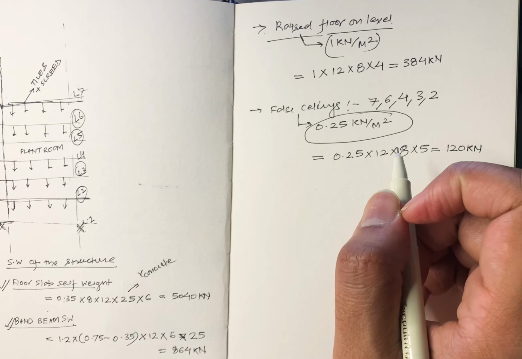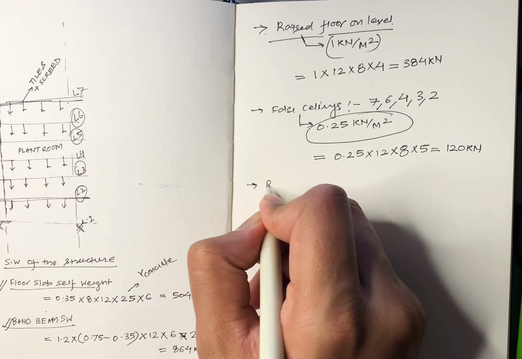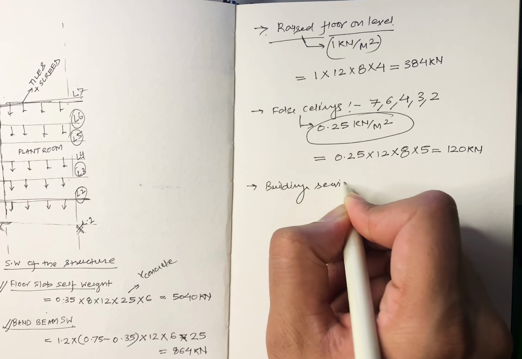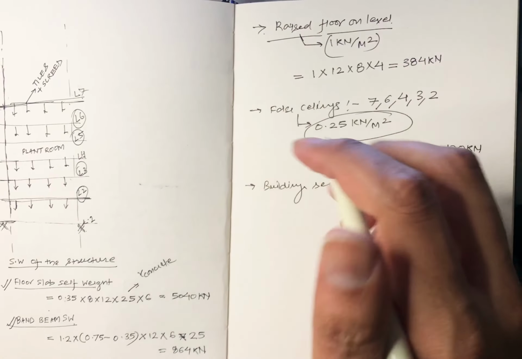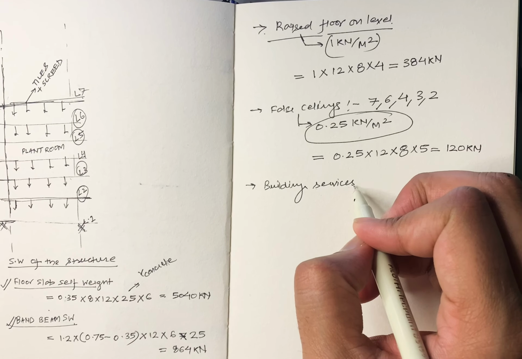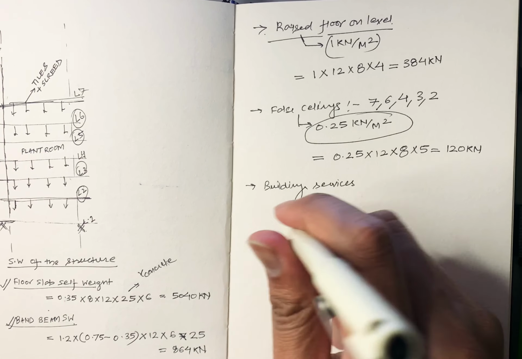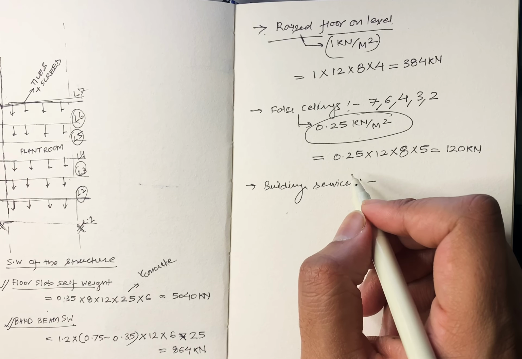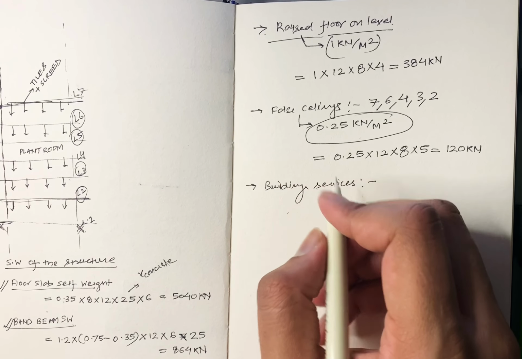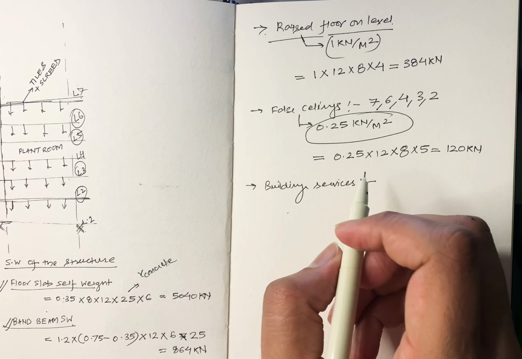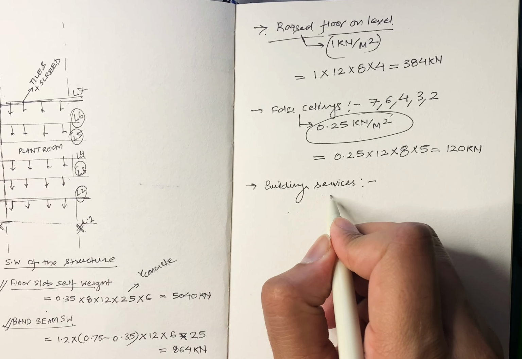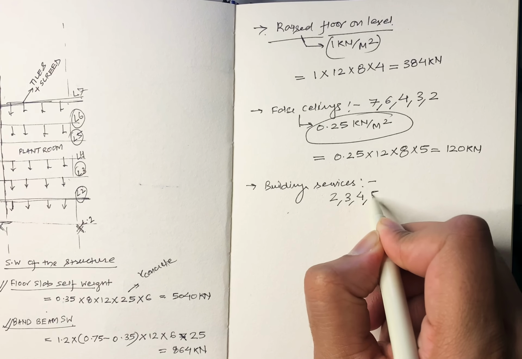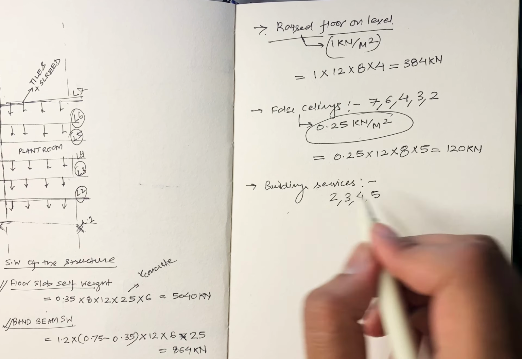The other thing is that you need to talk about the building services. What could be the building services? Building services might be ducting, water sprinkling. These would be the things. So what are the floors where we have those? 2, 3, 4. We have 5? Yes, 5. No, because services is important.